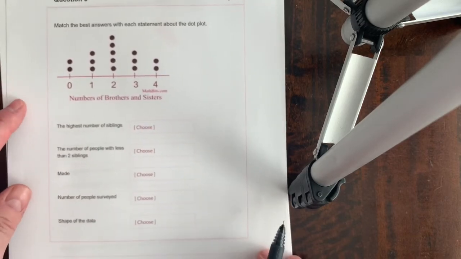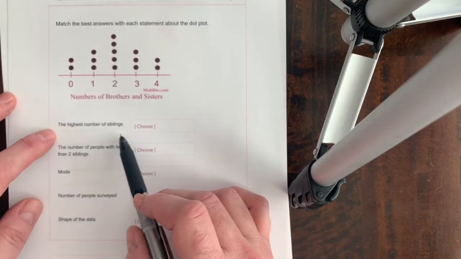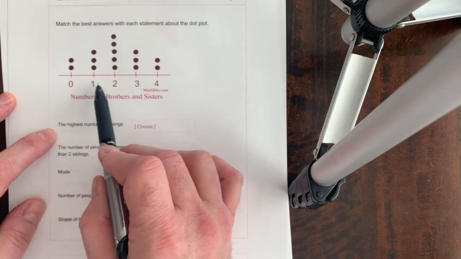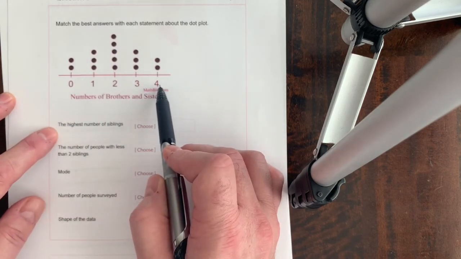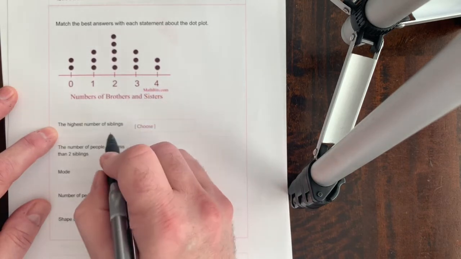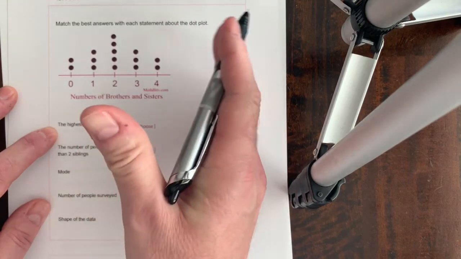Match the answers with the statement to the dot plot. Okay, the highest number of siblings. So this is your number of siblings on the bar. This means there's 2 people that had 4 siblings. The highest number of siblings is 4. There isn't anybody that had any more than that.